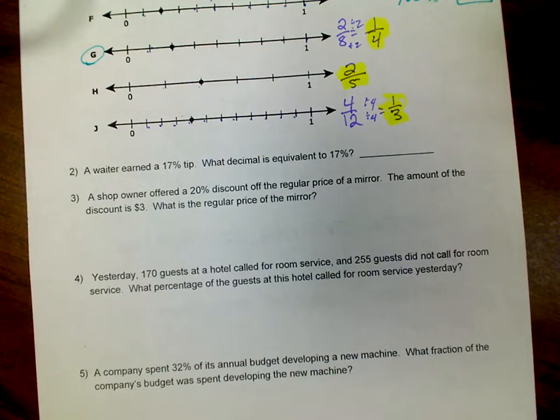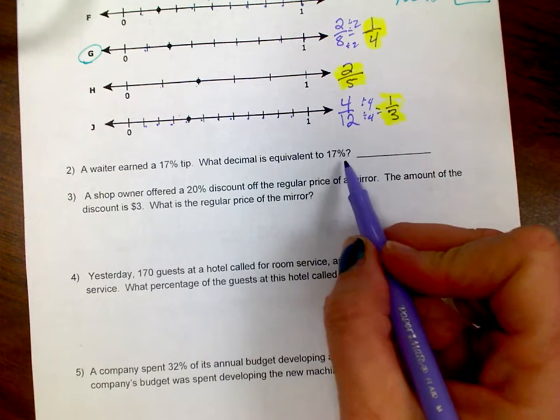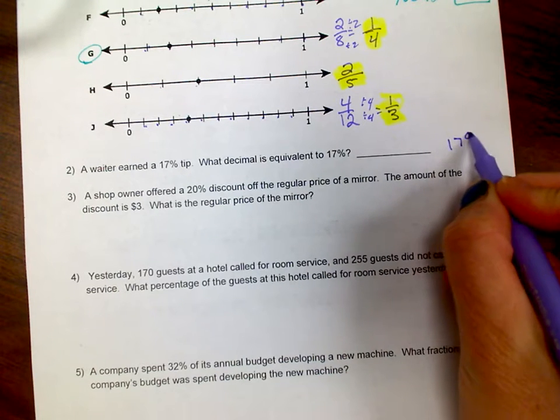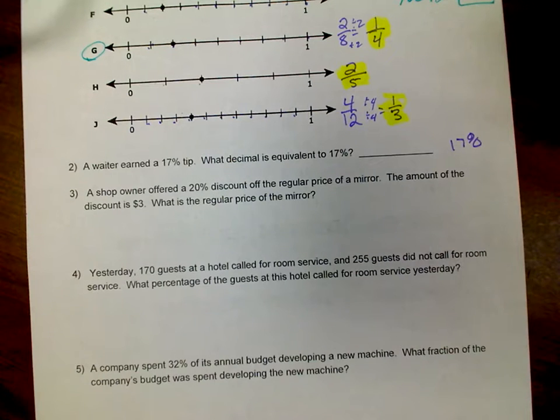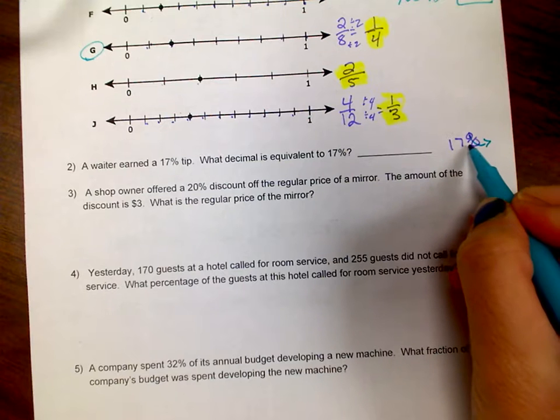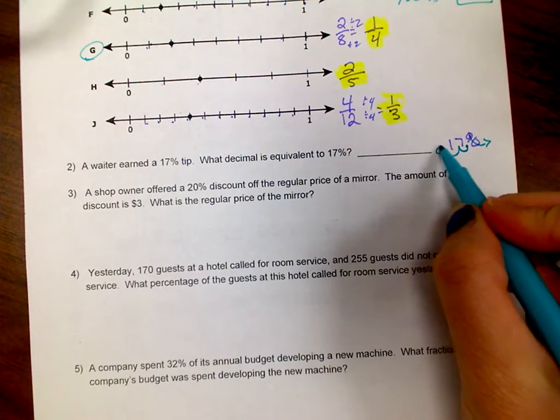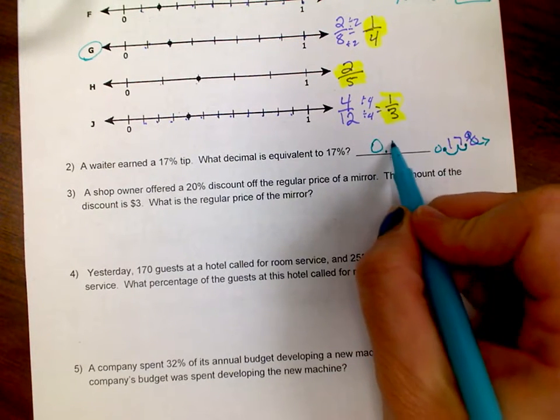Number 2. A waiter earned a 17% tip. What decimal is equivalent to 17%? So we're taking 17% and changing it to a decimal. That's all we're doing. So if you have 17%, start taking the percentage away. Your decimal starts right behind the number, 2 spots to the left. So it's going to be 0.17.